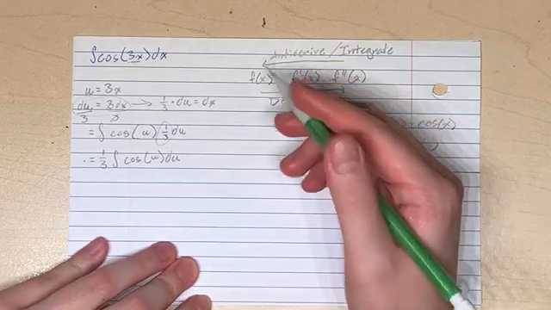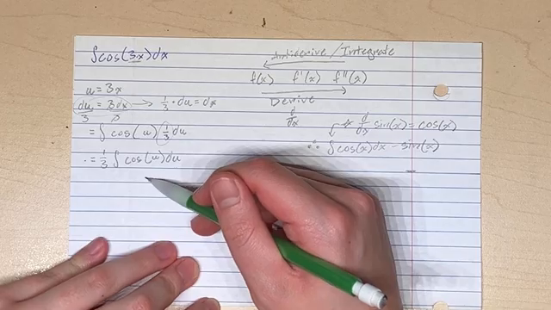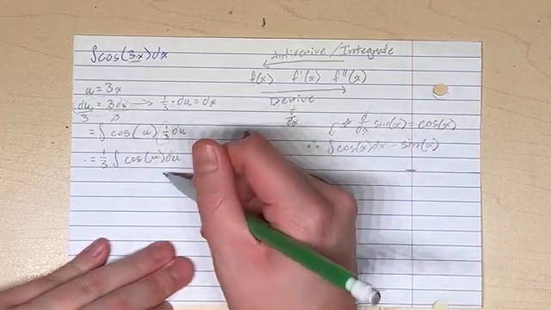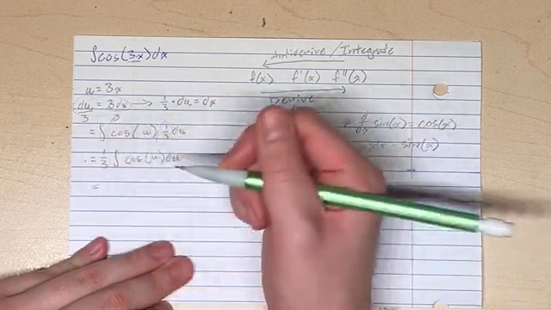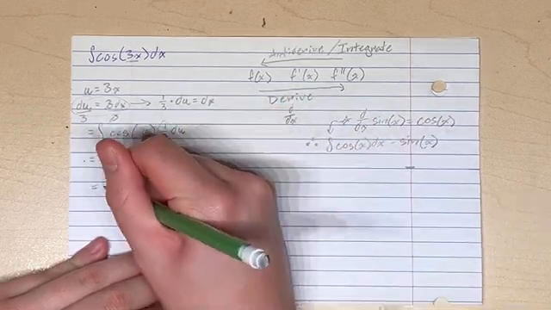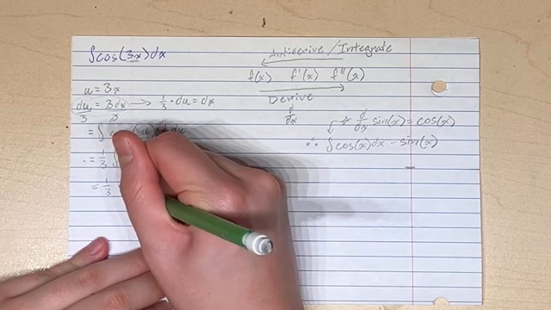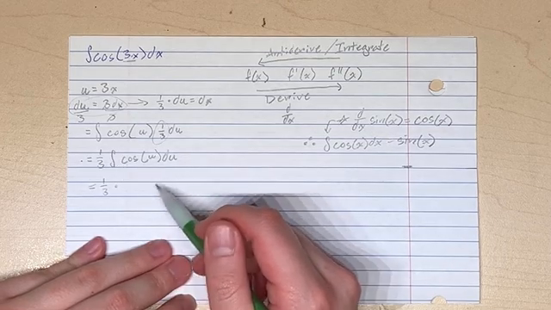Now we can actually do the fun part of antideriving our function. Since we can't simplify it even further, write down what will stay the same first, because you cannot forget it, 1/3 times the antiderivative of cosine u du.